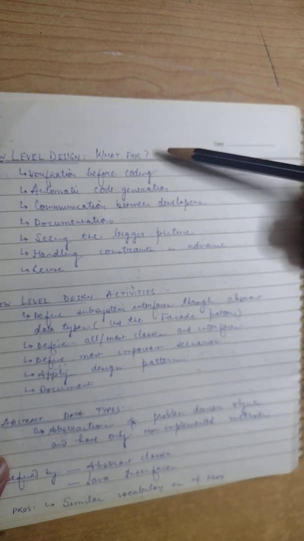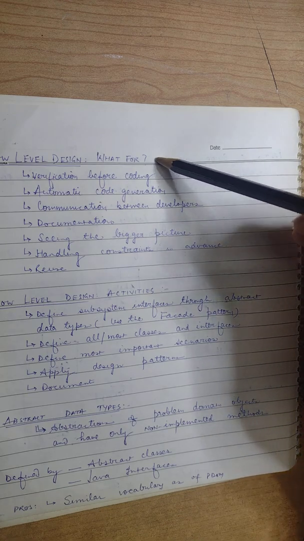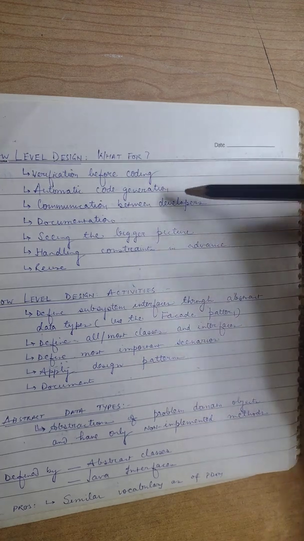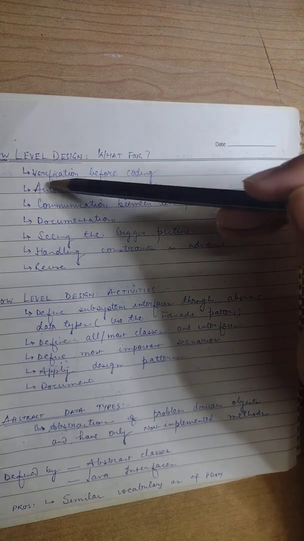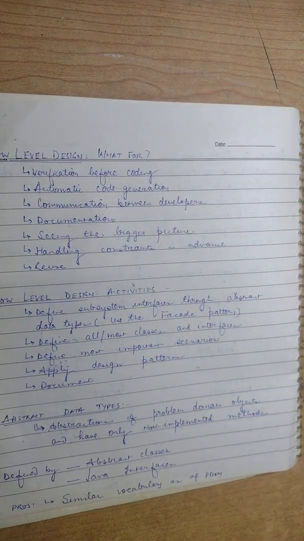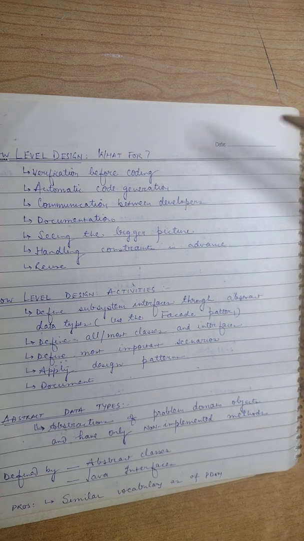Next is the lower level design. That was high level, so this is low level. It is for verification before coding and automatic code generation. Automatic code generation happens when your design is there and there is a tool, and the tool will change that design into code automatically, and one framework will be available within which we can put all the logic.